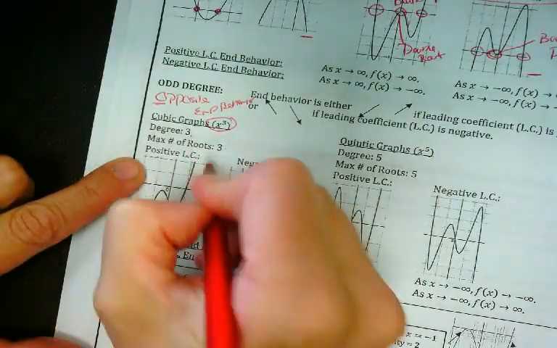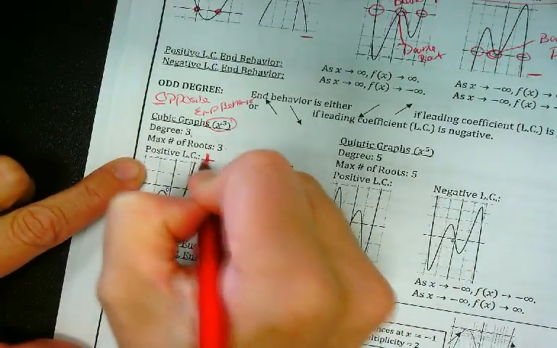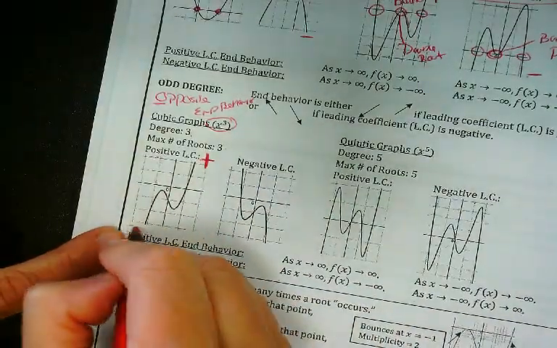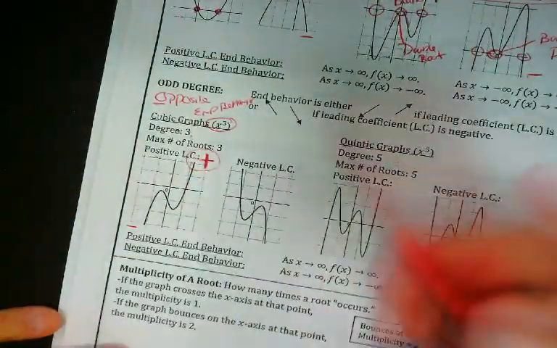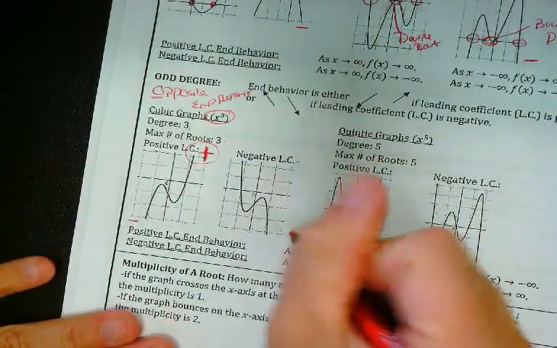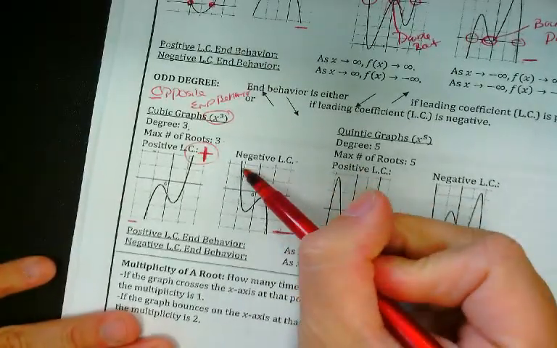If the leading coefficient's positive, that means it's going to end high. And because it's an odd number, it's going to do the opposite at the start. So it's going to start low. Okay, odd meaning opposite. If the leading coefficient's negative, that means it's going to end at the right end low, which means if it was opposite, it would have to start high.